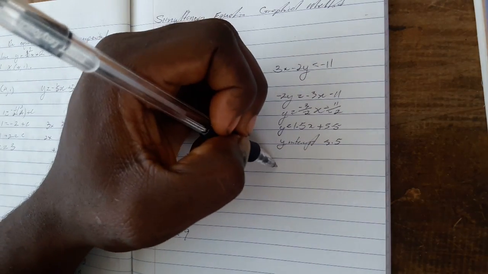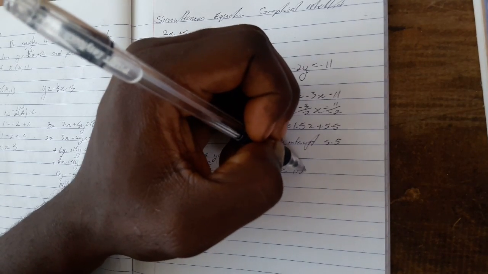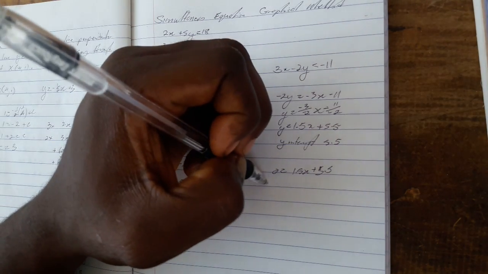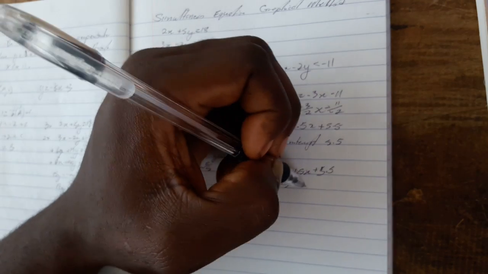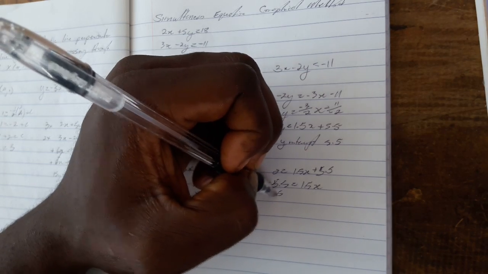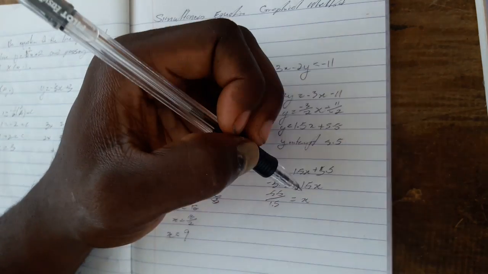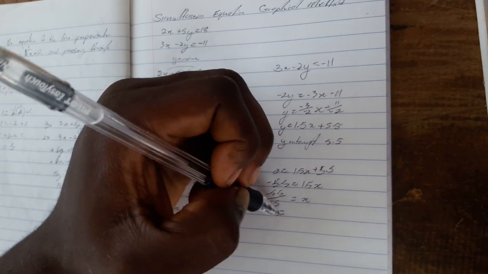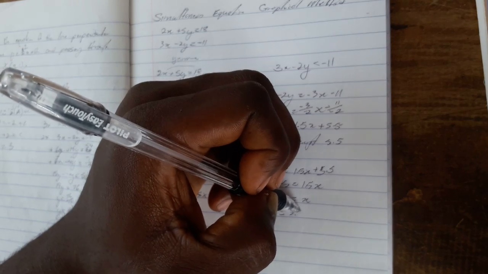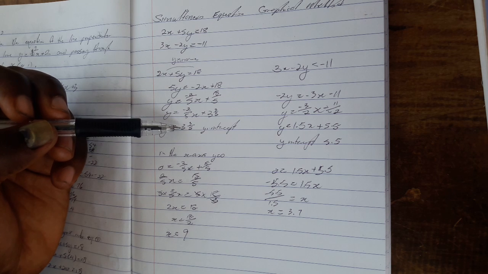Over here, we have to find the x-intercept. We say on the x-axis y is equal to 0. So 0 is equal to 1.5x plus 5.5. Take over the 5.5. So we have minus 5.5 is equal to 1.5x. Bring over the 1.5 now. So minus 5.5 divided by 1.5 is equal to x. So we divide those two, x is equal to minus 3.7.